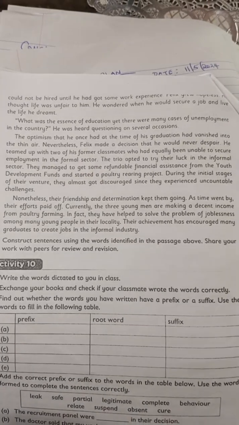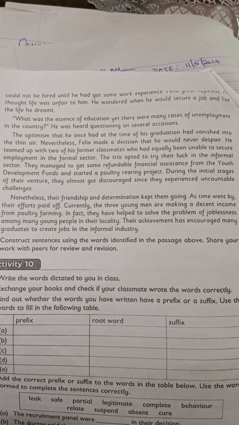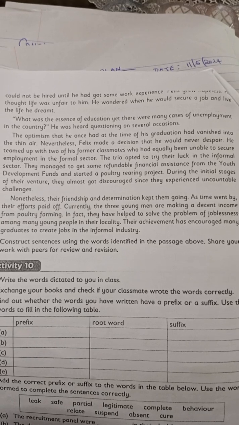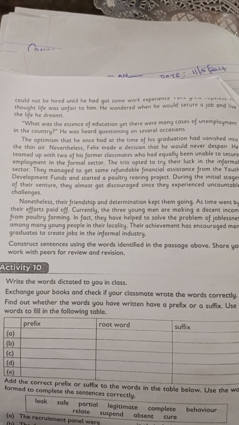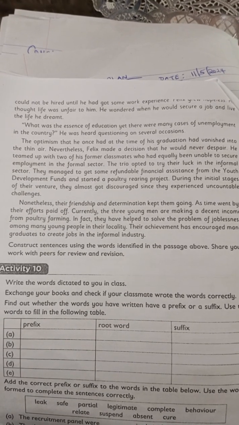Now, learners are expected to construct sentences using the words identified in the passage above and share their work with peers for review and revision.